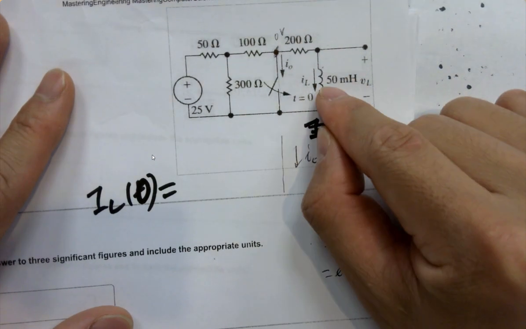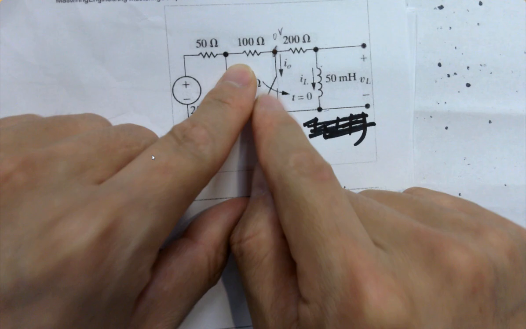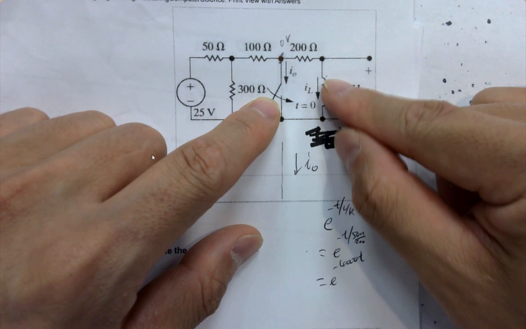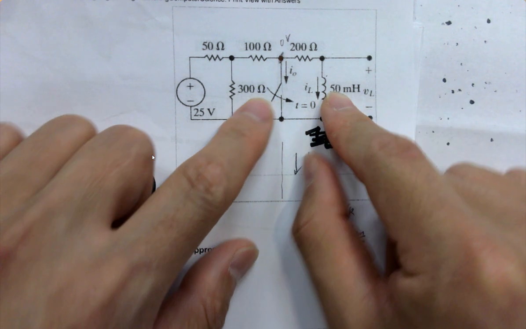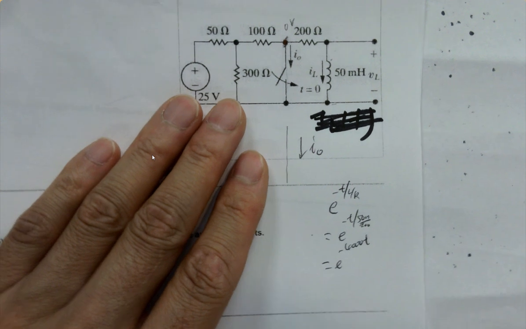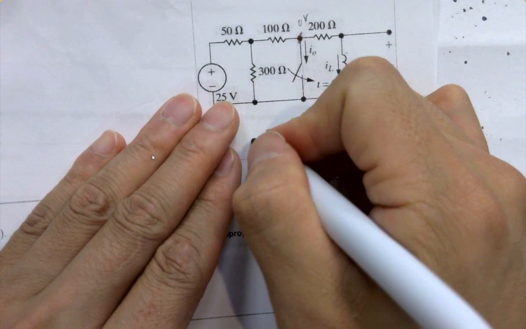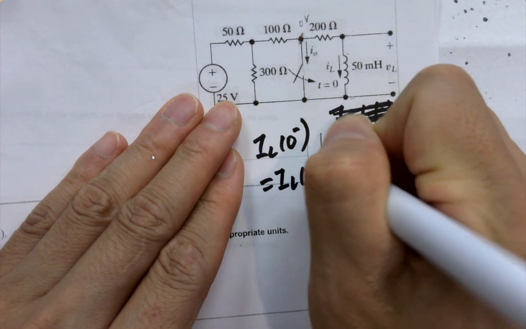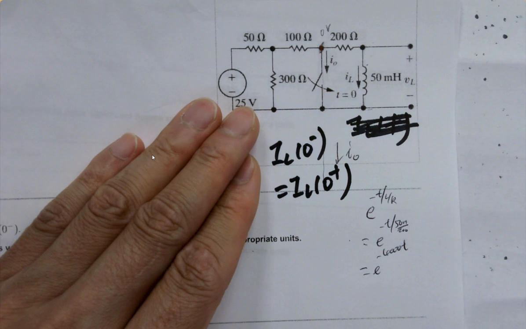The current in here after you make a change is not going to change instantaneously. It's going to stay at the same current compared to 0 minus. So for here, IL 0 minus equals IL 0 plus. It's not changing immediately.